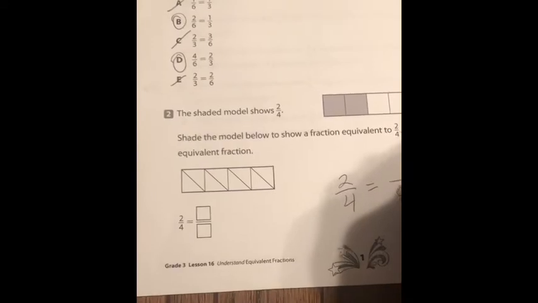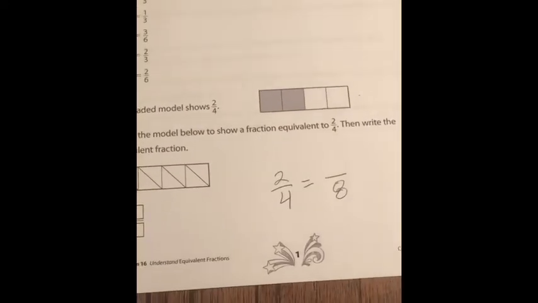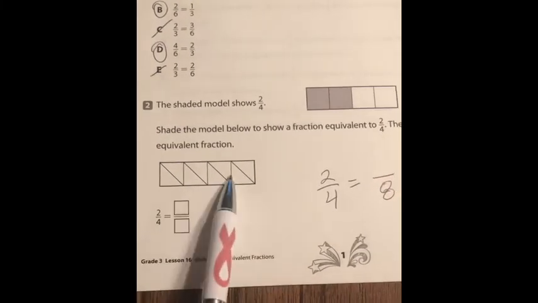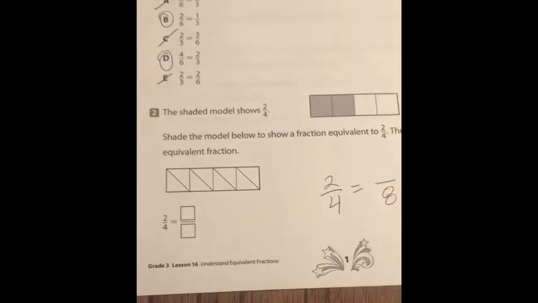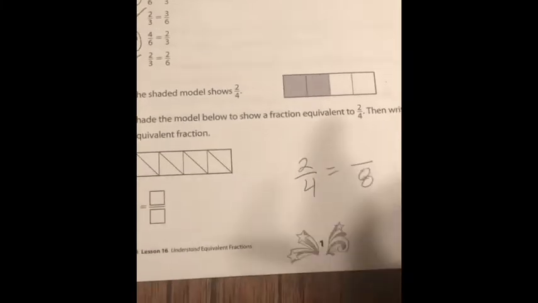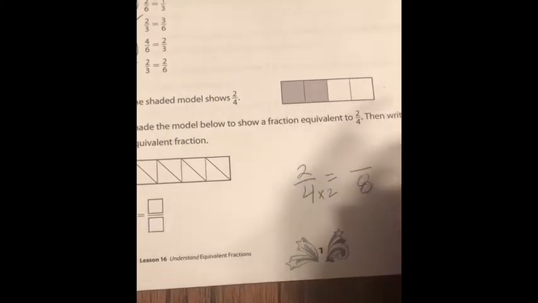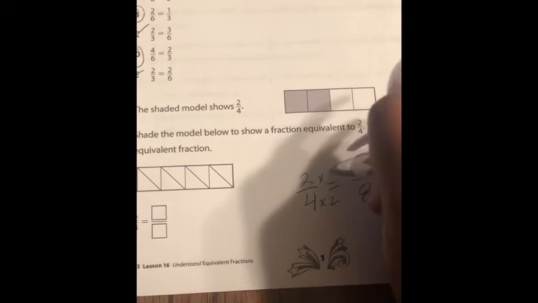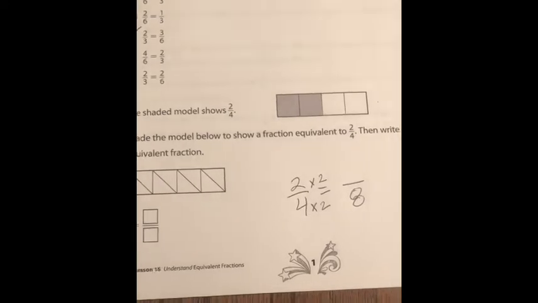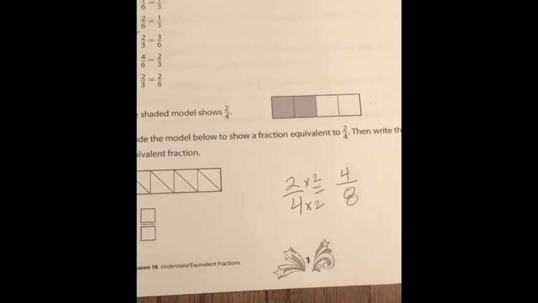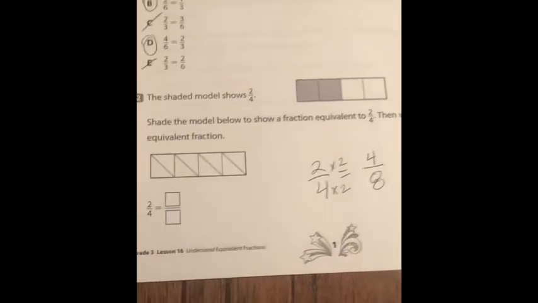Okay, so now we're working with something. We know that we have 2/4, and we know that we have 8 in the denominator because that is the total amount of spaces in this rectangle. Well, to do this, I'm going to multiply because I have a smaller number here and a bigger number over here. I know that 4 times 2 gives me 8. And whatever I do with the denominator, I have to do with the numerator. So 2 times 2 gives me 4. So 4/8 is equivalent to 2/4.